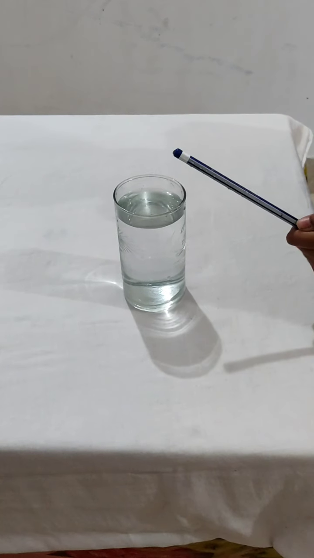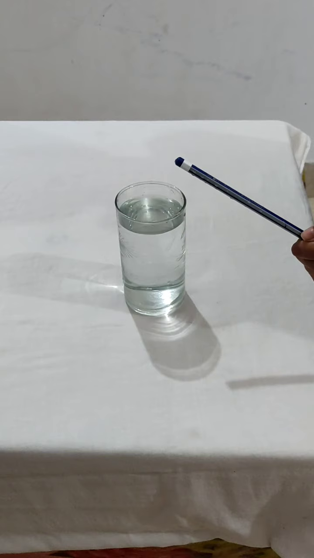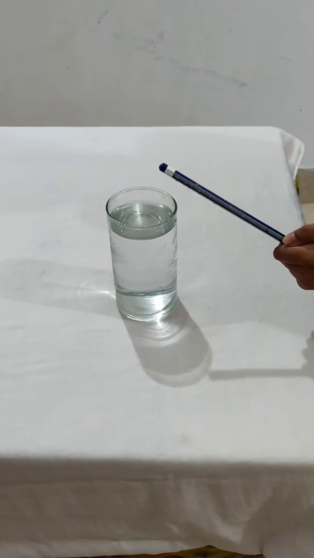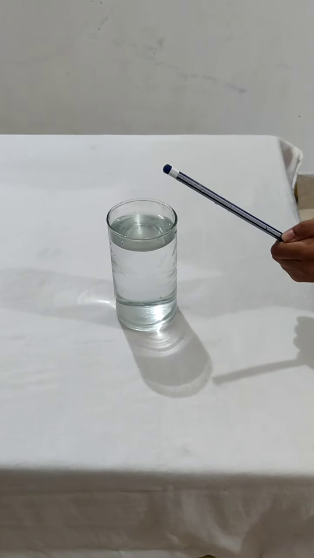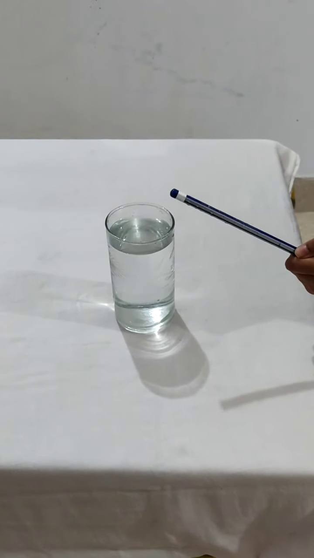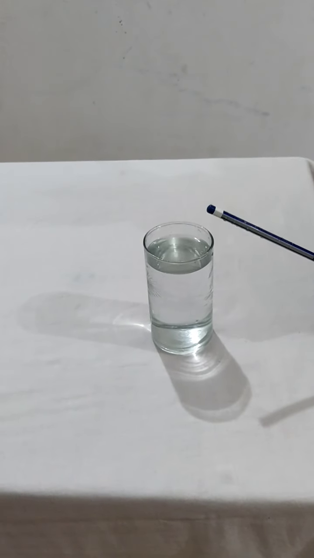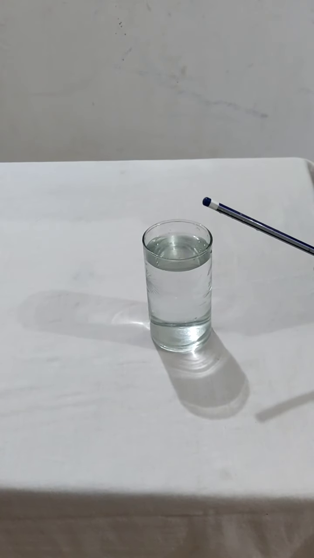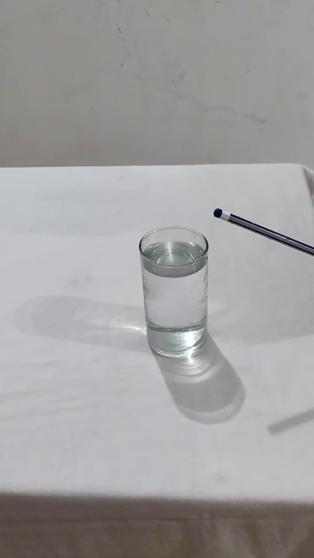Hello students, today I am going to conduct one very interesting and important activity. I have taken a glass tumbler which is filled with water and one pencil. You see, the pencil, when it is viewed, it is straight. Now, when it is immersed inside water, let us see what will happen.